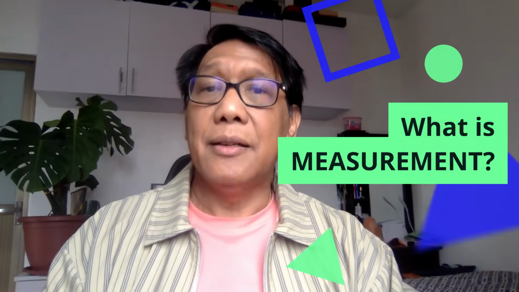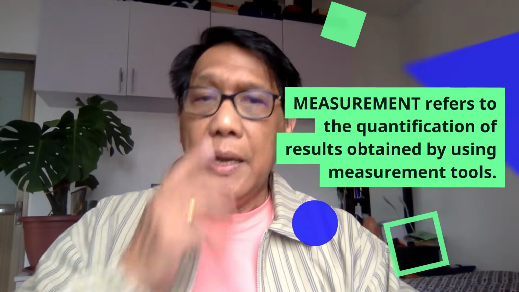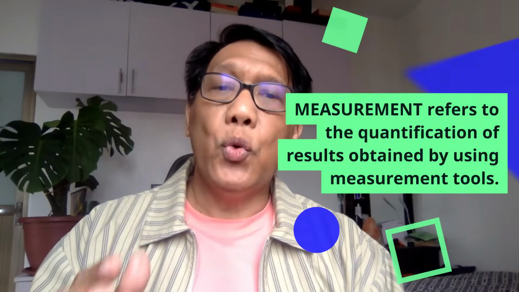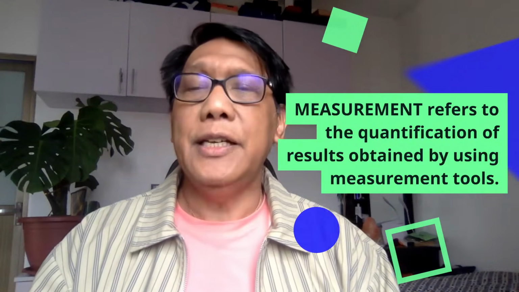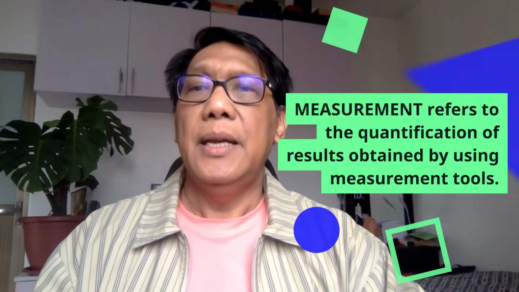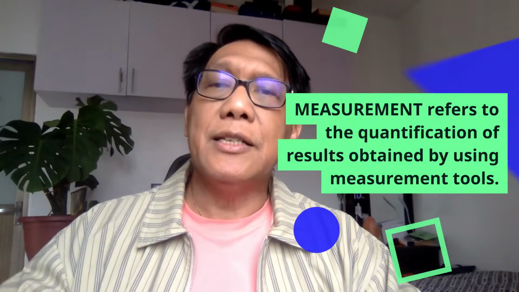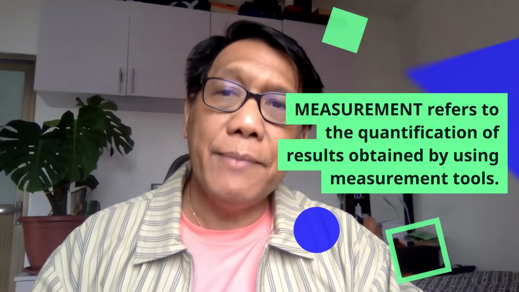Measurement is another term that is closely associated with assessment. Measurement refers to the quantification of results obtained by using measurement tools or instruments. Measurement is the process of finding a number that shows the amount of something.